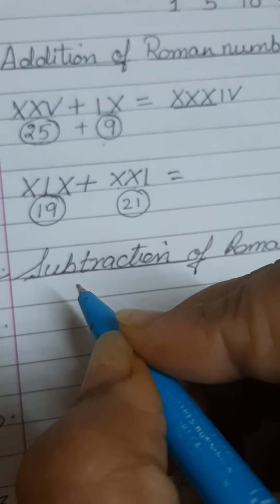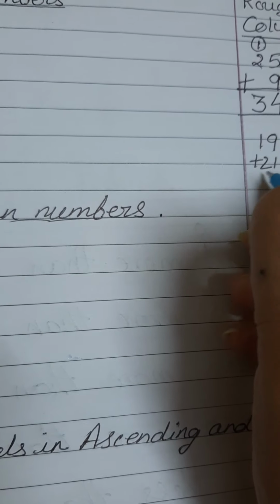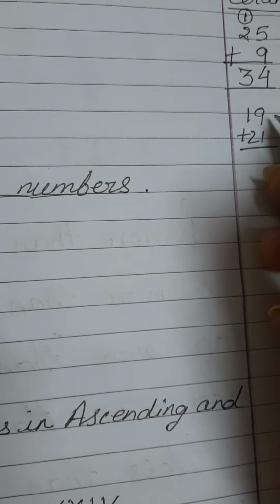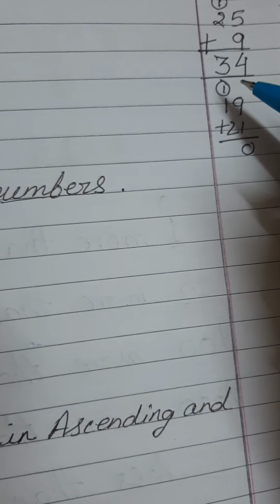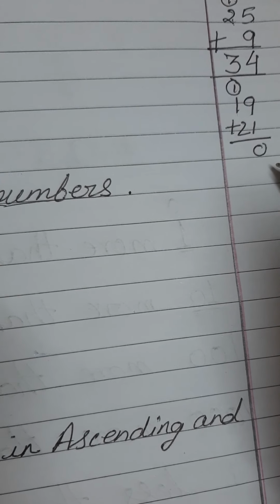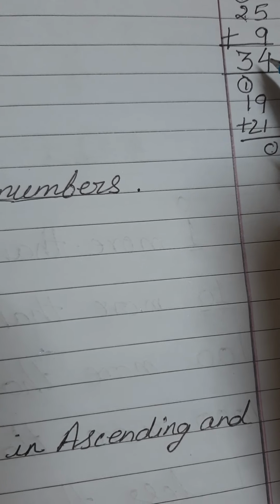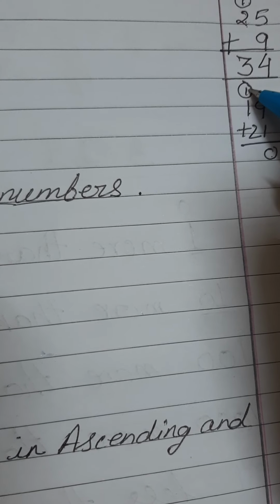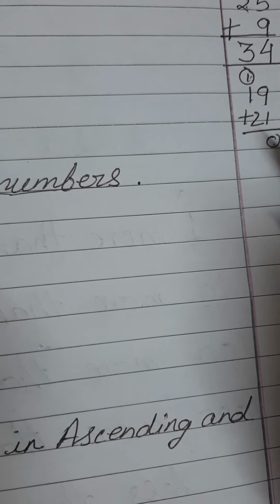Now we will add these numbers in the rough column over here. 19 plus 21. 9 plus 1 is 10. We will carry 1, and this regrouping you have to show. In the ones place we have 0. And the 1 tens that we had, you will carry in the tens place. 1 plus 1 is 2, plus 2 is 4.